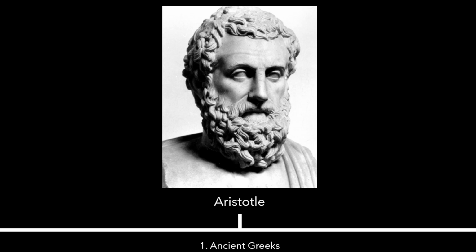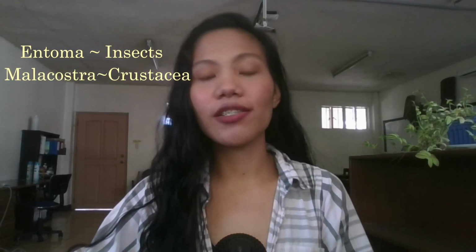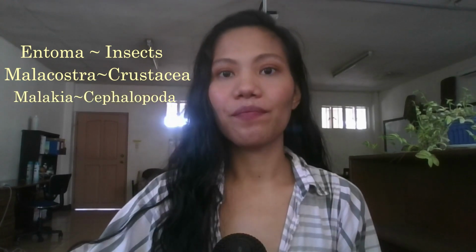So, the first application of scientific induction to living beings is attributed to Aristotle. Okay? So for him, he was able to distinguish invertebrates into your entoma, insects. For entoma, insects were separated from Malacostra, which is your crustacea, and also from your Malachia, or your Cephalopoda. These were all separated, and this is attributed to Aristotle. Okay? So, he also was able to distinguish vertebrate classes like your reptiles, birds, and mammals.